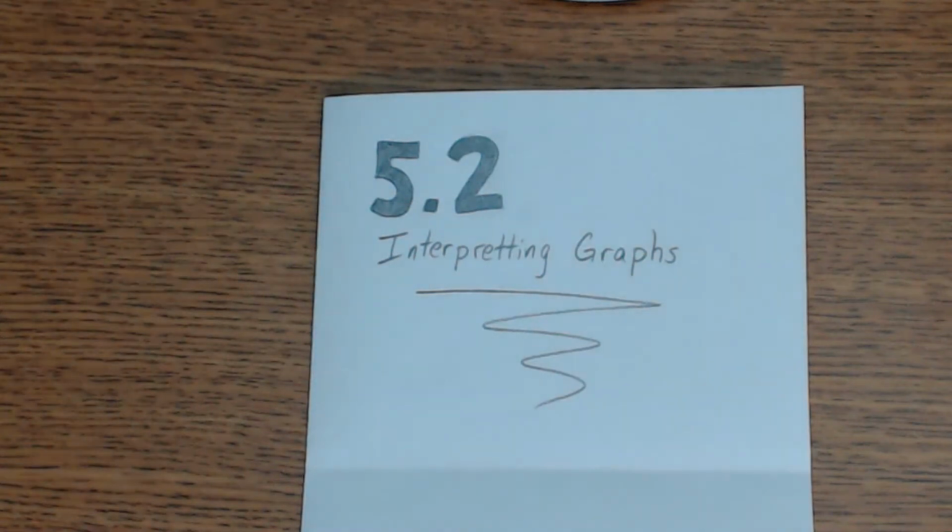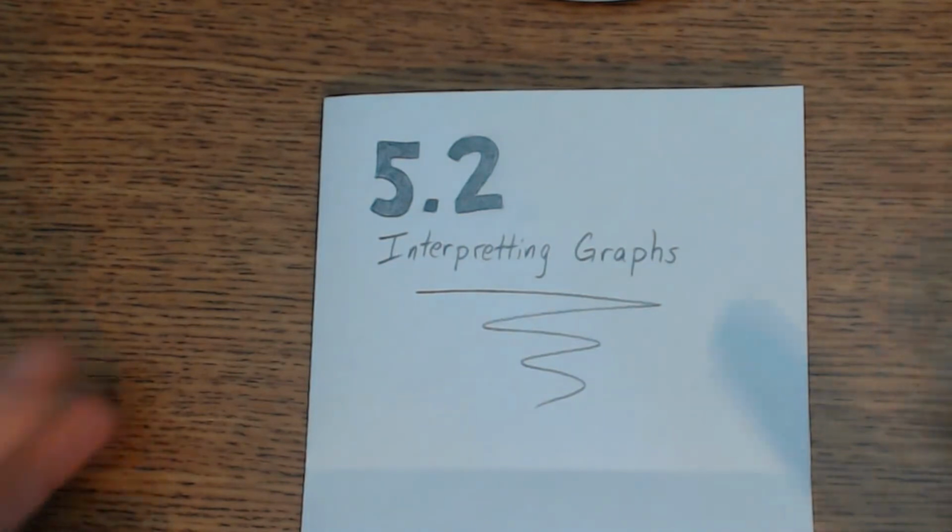Okay, ladies and gentlemen, so we're going to work on lesson 5.2, where lesson 1 was all about the coordinate plane and graphs. 5.2 is going to be about graphs as well, but this time incorporating real-world information, okay, and how they can represent that.